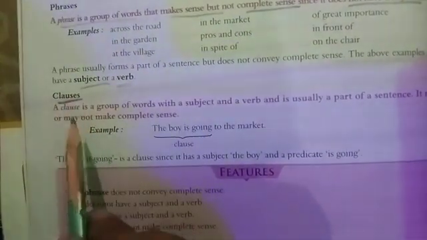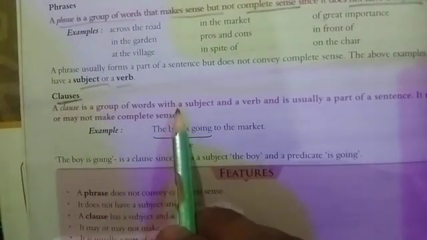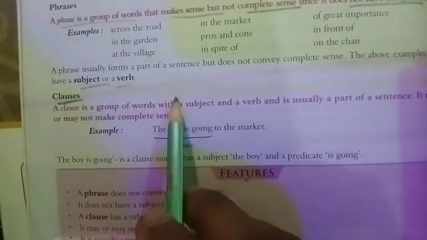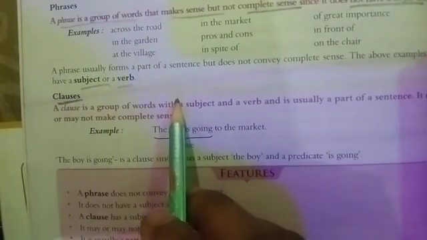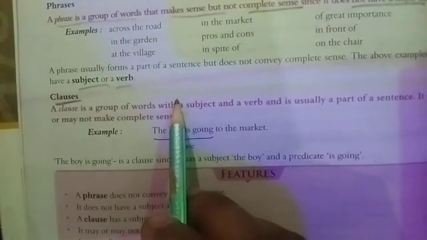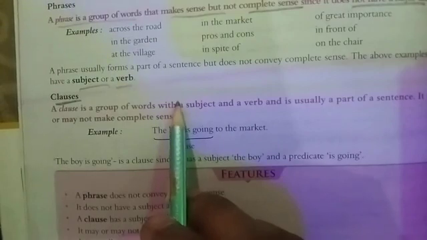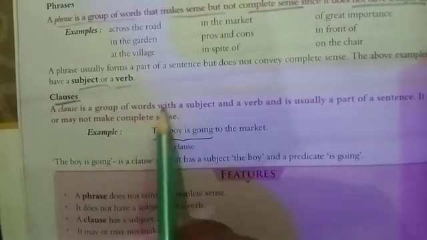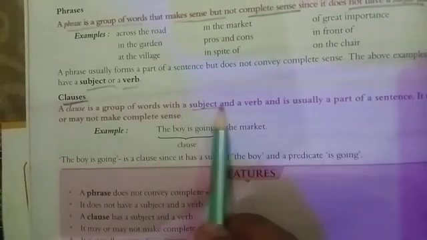You can see the clauses is given. Clauses, then a question is there, what do you mean by clause? Clause is actually any sentence. There is some varieties of the clauses, but still it is a sentence. Clause is a group of words with a subject and a verb.